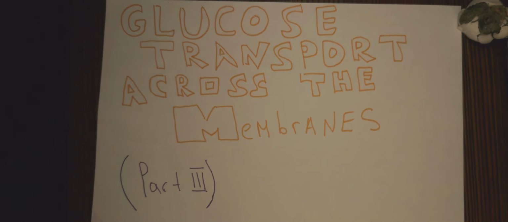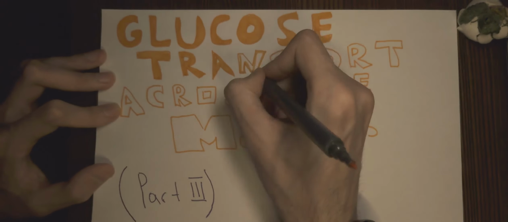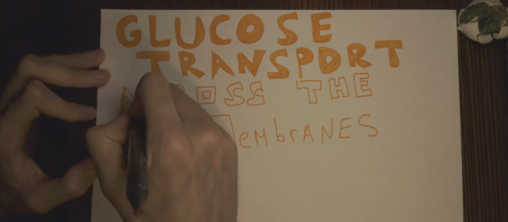Discussing glucose transport across the membranes. This is part 3 of the sequence of lectures regarding this topic.